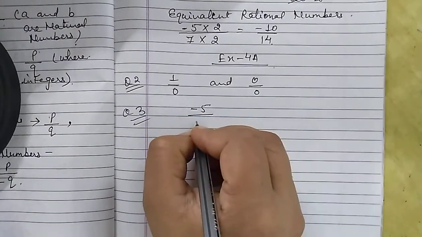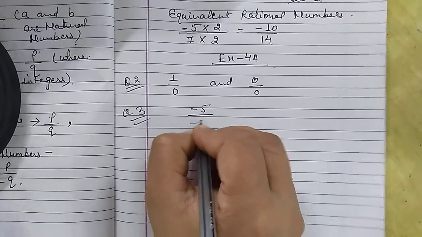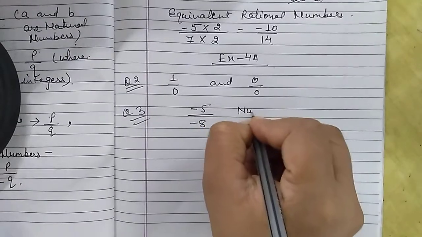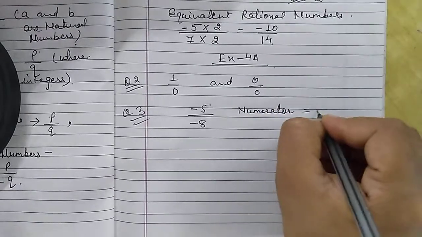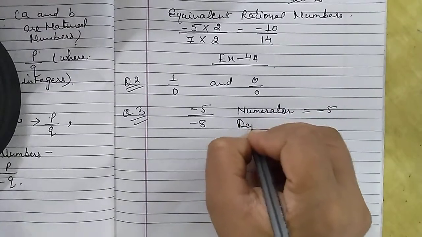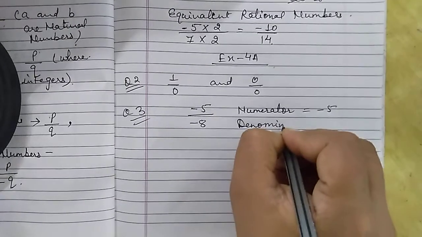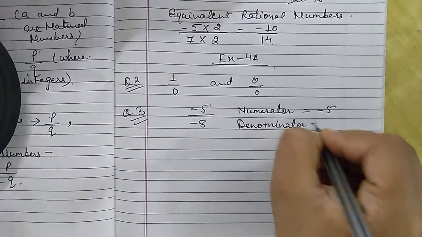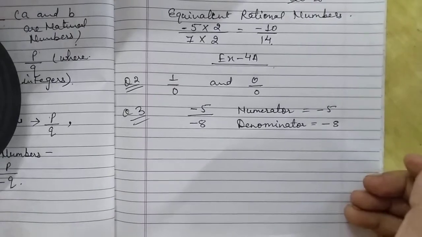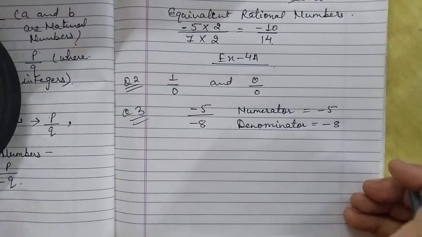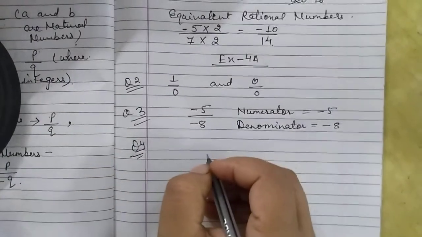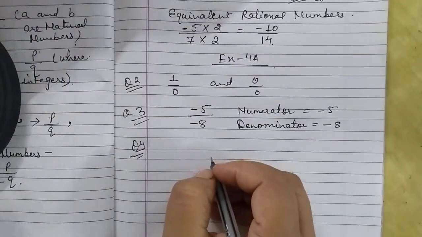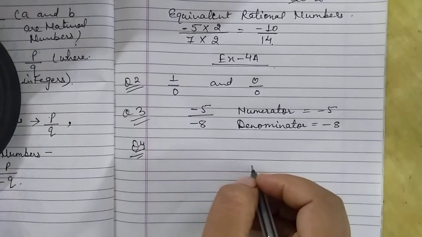Suppose this is the question, 5 upon minus 8. So what is the numerator in this question? Minus 5, and the denominator is minus 8. Here we have to write the numbers in the form of a rational number.